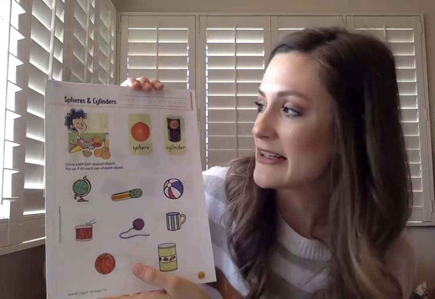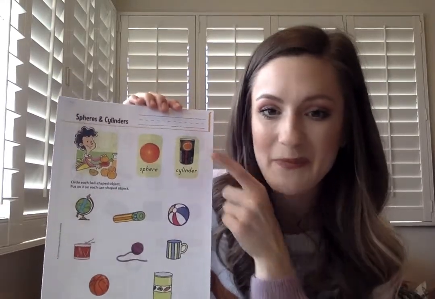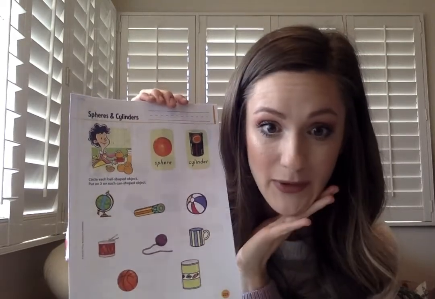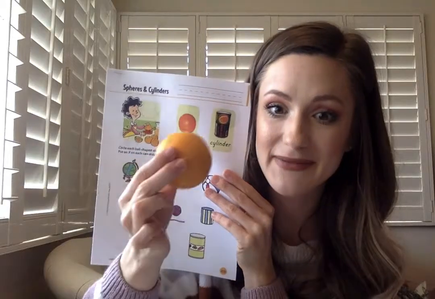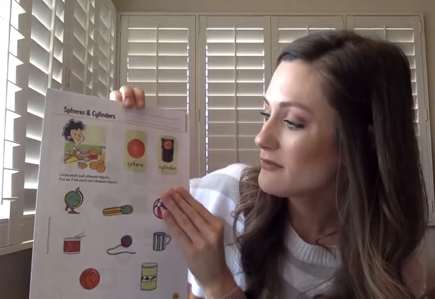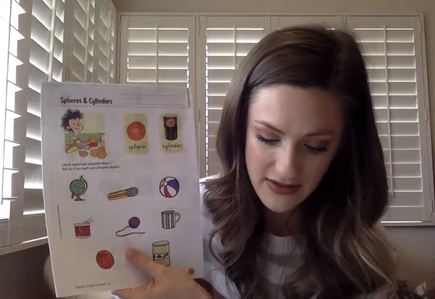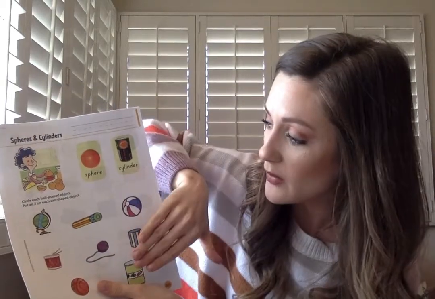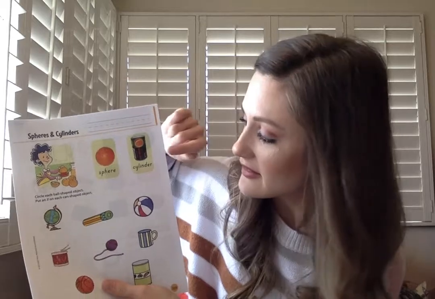Now, go ahead and take out your work, and I'm going to walk you through how to do it, and then you'll get to do it on your own. Now, first make sure you put your name at the top, and then here, there's Mrs. Brown. She was working in the kitchen, and she was making some yummy orange juice with her oranges. And so, what you're going to do is you are going to look at these shapes below, and you're going to decide, is it a sphere like an orange, or is it a cylinder like this can?